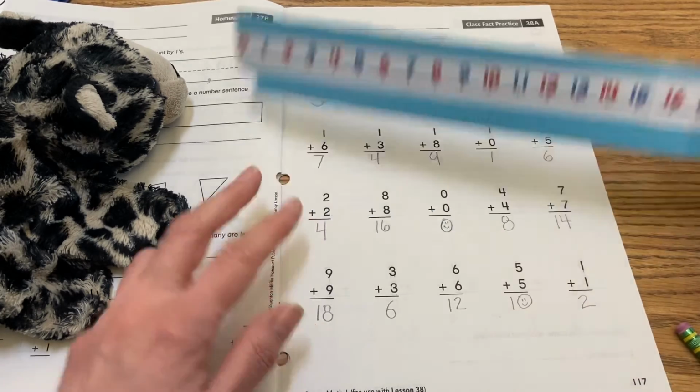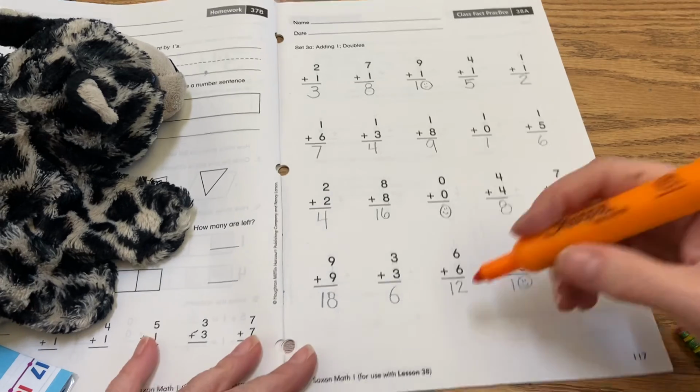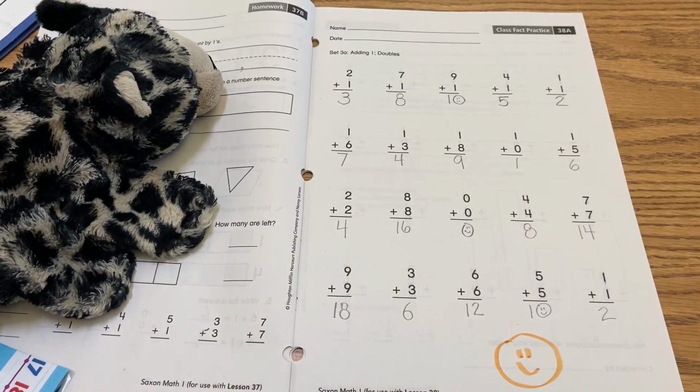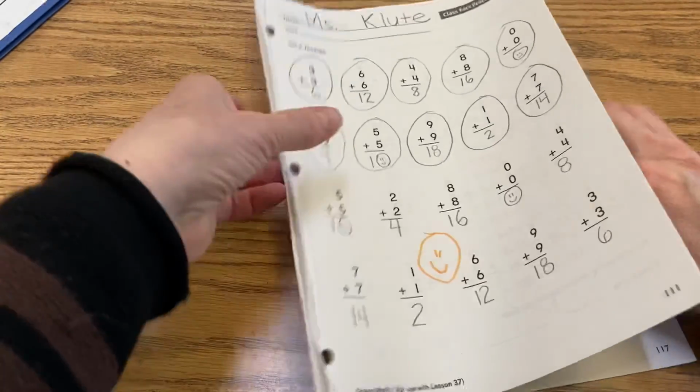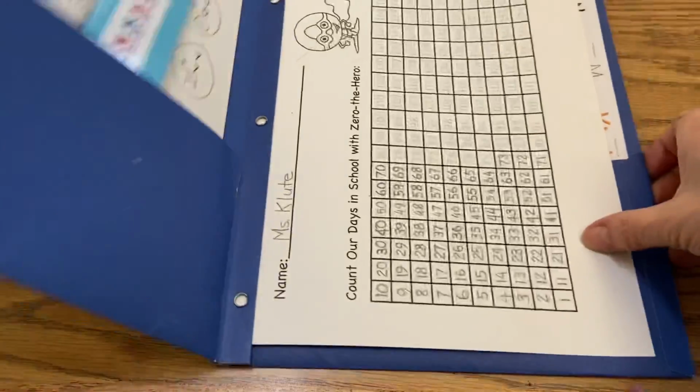Okay, all right, so thank you for joining me for this fact practice today. I'm going to give myself an exit ticket. Check your work, check your answers, okay? And then I'm going to go ahead and put this away. And put this away, and then I'll be ready for my next lesson.